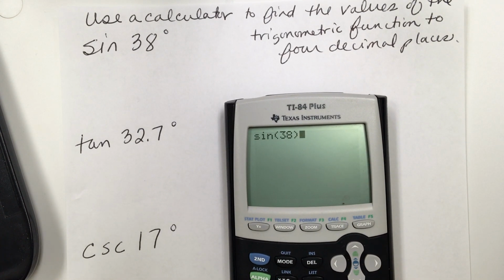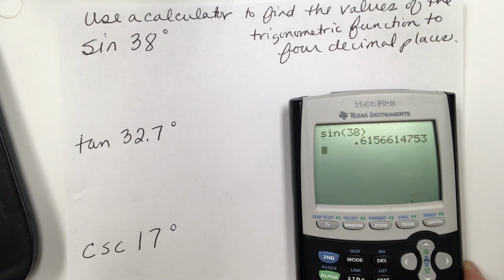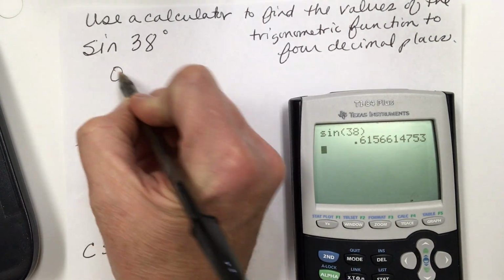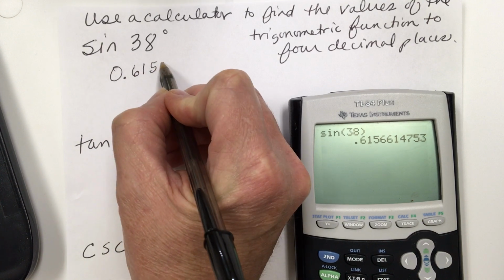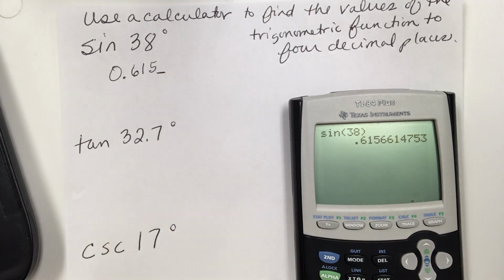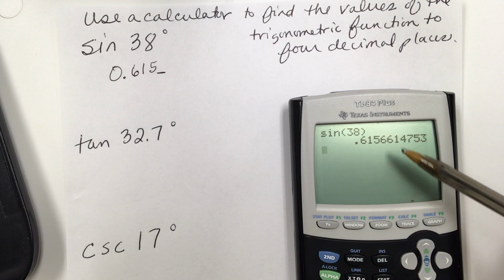I have sine of 38. So when I hit sine of 38, I have 0.61566. Now, I've got to round it to 4 decimal places. So I'm going to put a 0.615. Now, the question is, does this 6 stay a 6 or does it become a 7?